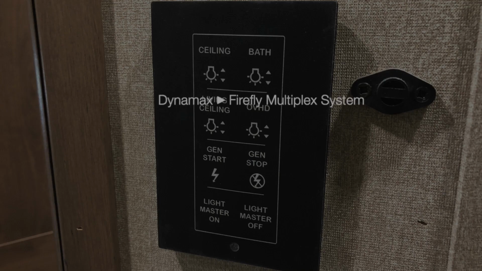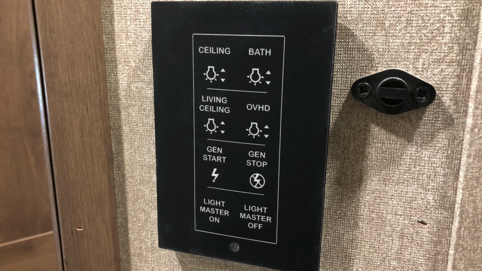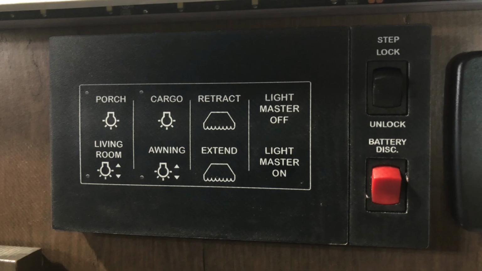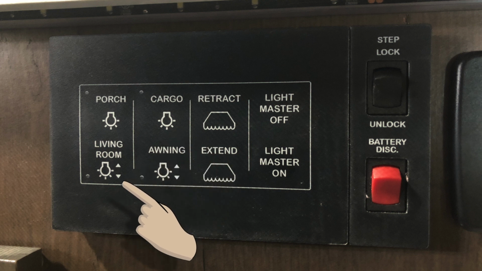The smart switch panels for your Firefly Multiplex system. The Firefly system features one wired smart switch panel at the coach entry, plus one or more wireless panels at other locations in the motorhome. First, let's discuss the wired smart switch panel found at the coach entry. On this panel, you will find controls for the following: various light circuits, including the porch lights, which includes the porch light and the exterior grab entry handle, exterior cargo bay lights, living room lights.